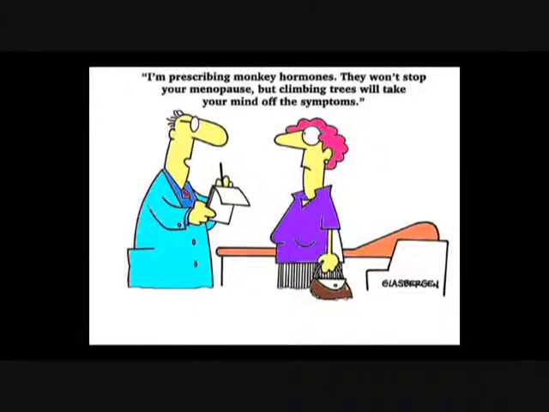I'm prescribing monkey hormones. They won't stop your menopause, but climbing trees will take your mind off the symptoms.